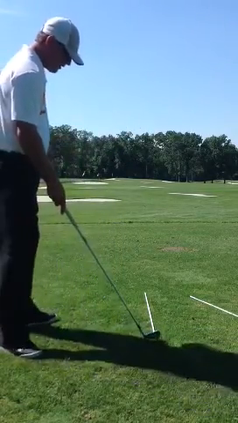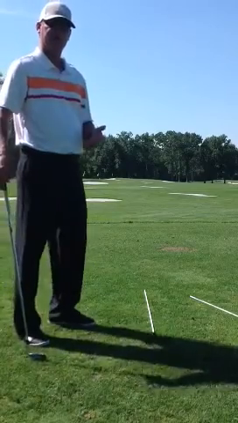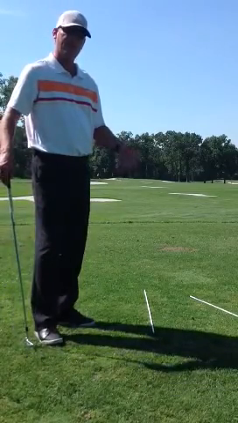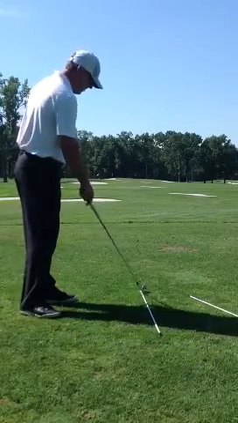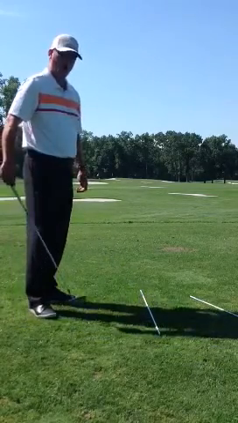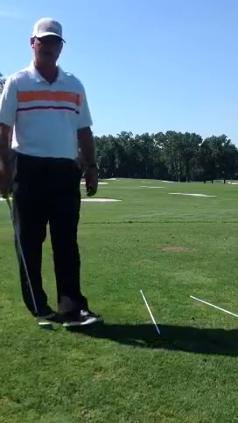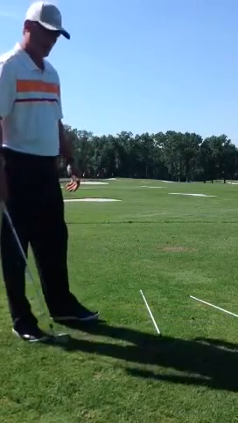If we had a stick on the ground, and that's what we always would employ you guys to do, an alignment stick, let's say this stick represents the ball. I'm going to point this at a target, and that stick represents the golf ball.